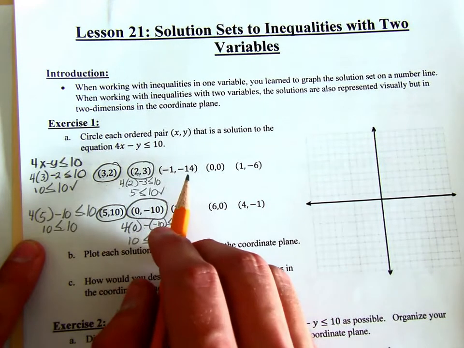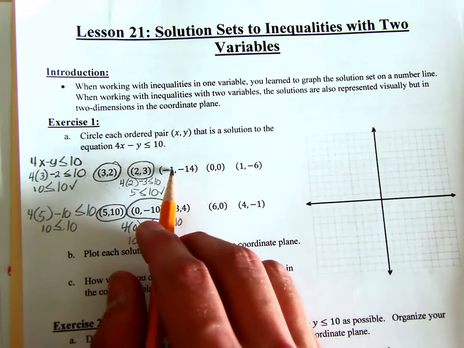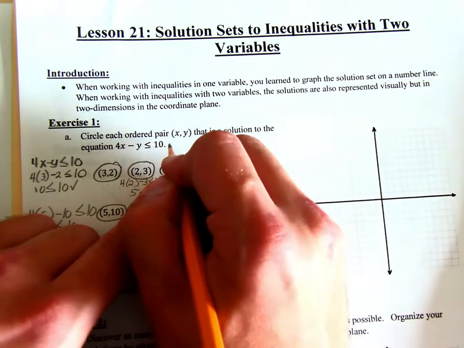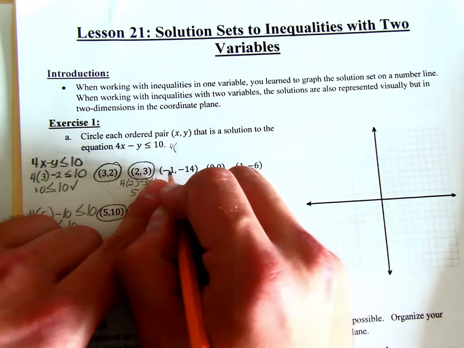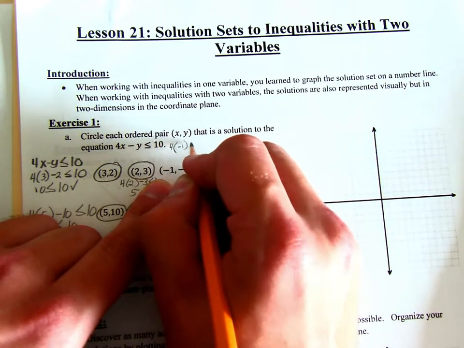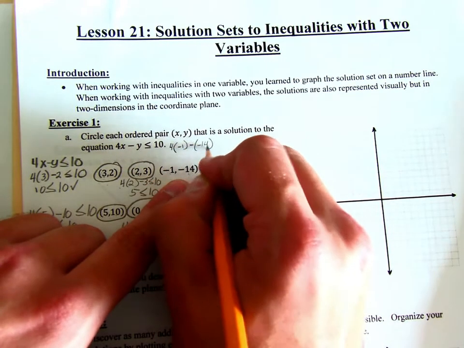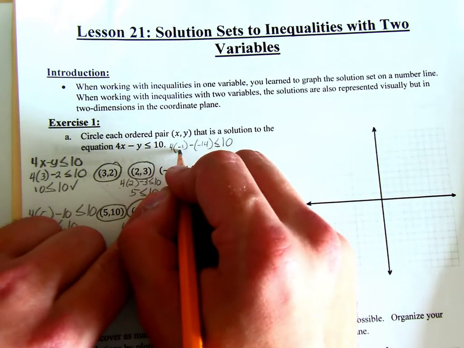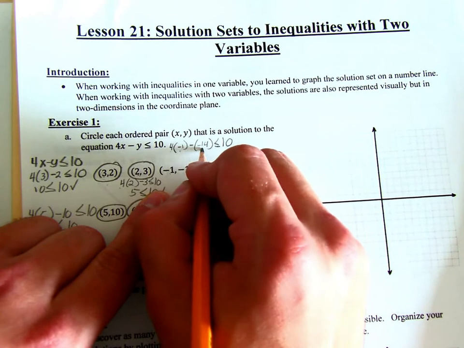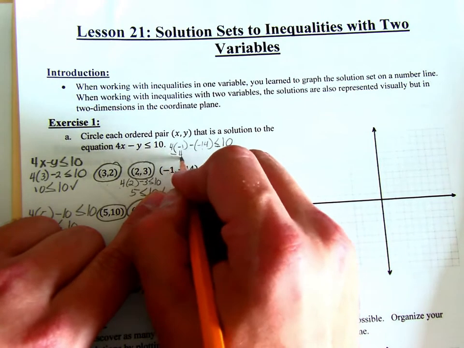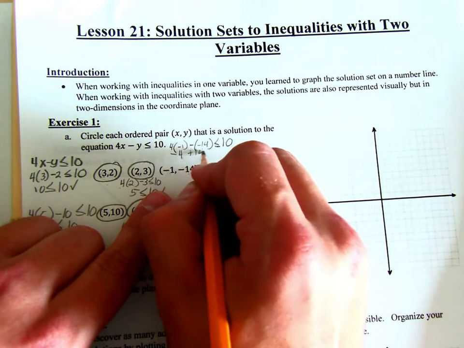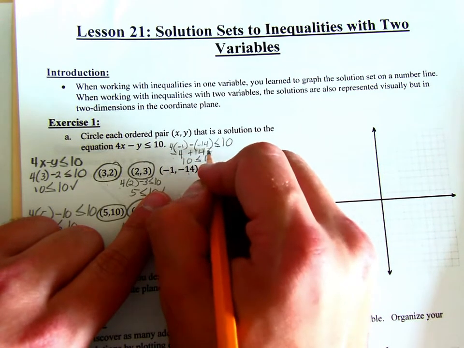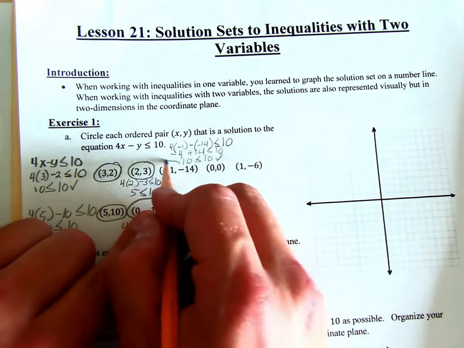Now let's go over to negative 1, negative 14. So x is going to be negative 1, y is going to be negative 14. So here I'll have 4 times negative 1 minus negative 14, and I want to know if that's less than or equal to 10. 4 times negative 1 is negative 4. Minus a negative 14 is plus 14. So we'll have negative 4 plus 14, which is 10. So I get 10 is less than or equal to 10, which is true. So I circle that one.